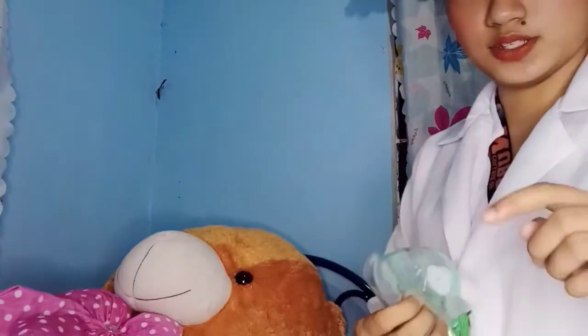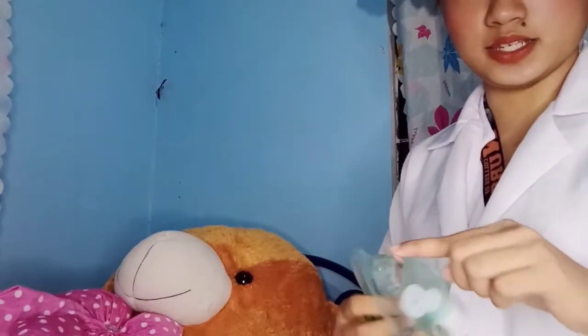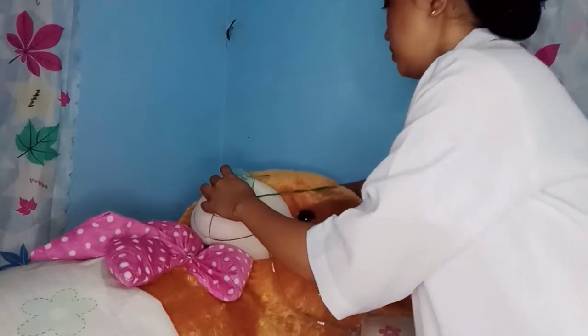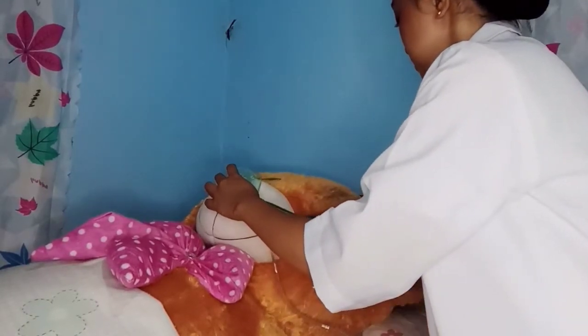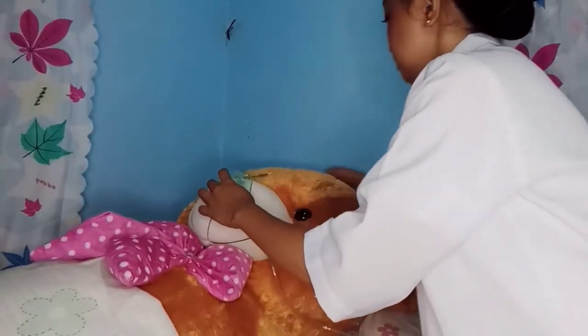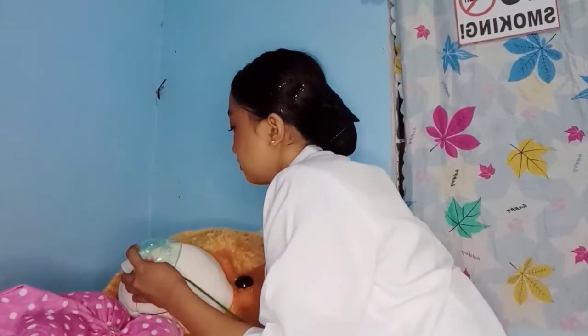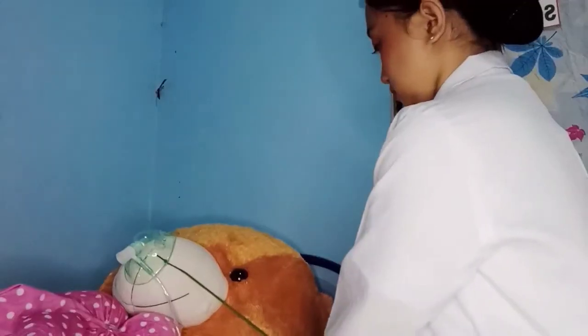And then next, position the face mask over the patient's nose and mouth. As you can see, ito yung panglagay sa nose. So ma'am, paki-close po yung mouth. Then adjust the elastic strap so that the mask fits snugly but comfortably on the face.